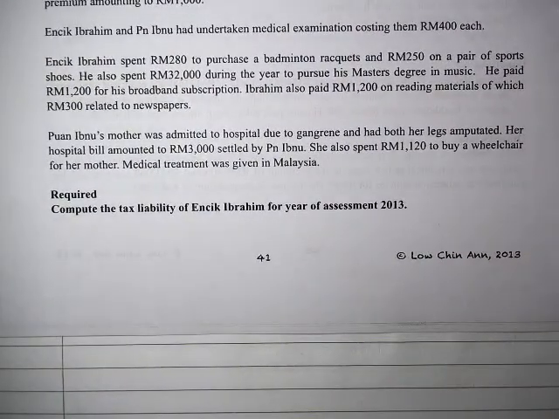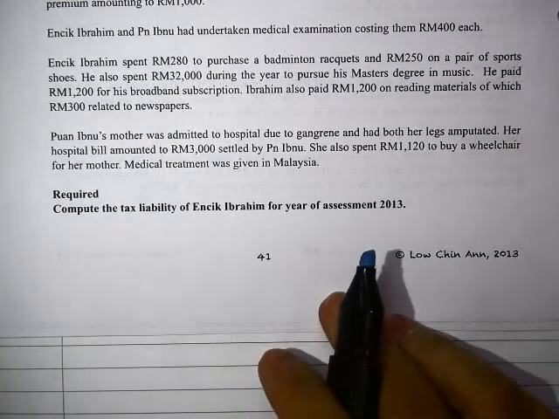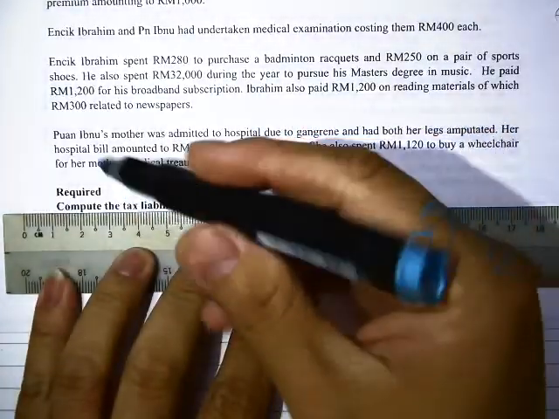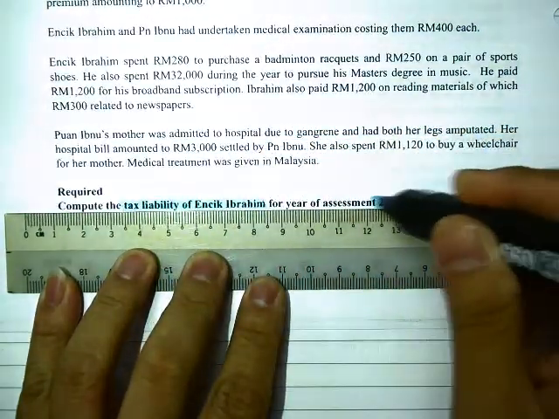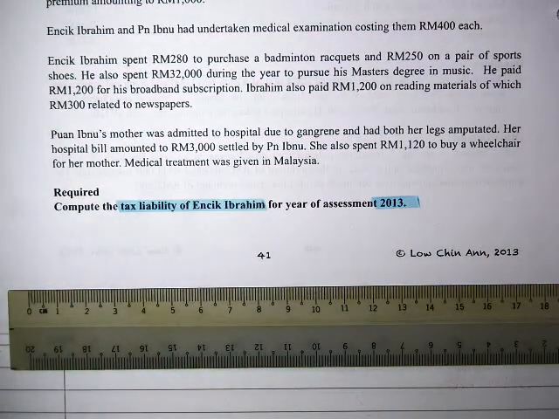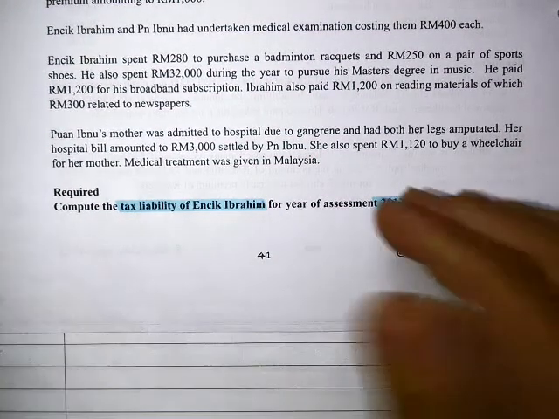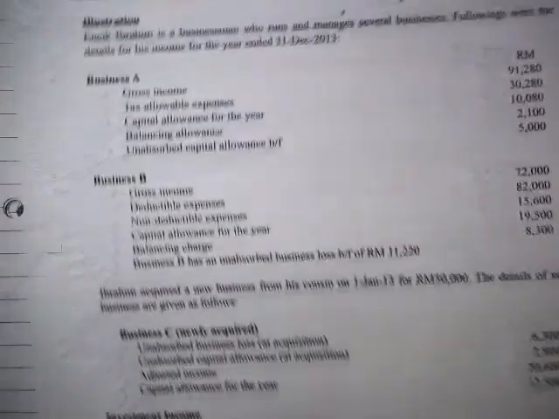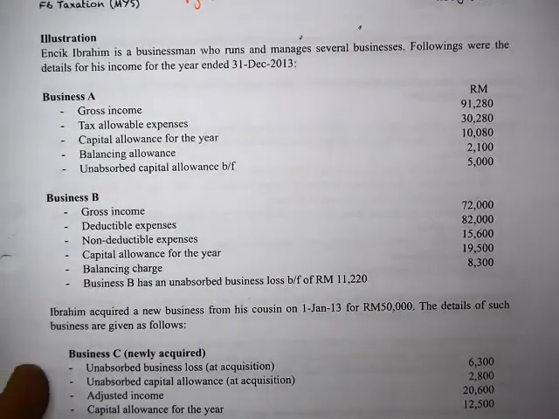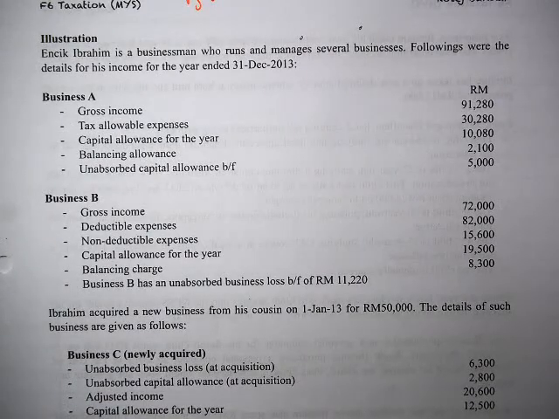Let us look at this question on page 41. The requirement is to work out the tax liability for Ibrahim for the year of assessment 2013. Now the main thing to discuss here is tax relief. So they are testing us on tax relief. Alright, now let's see what it says.